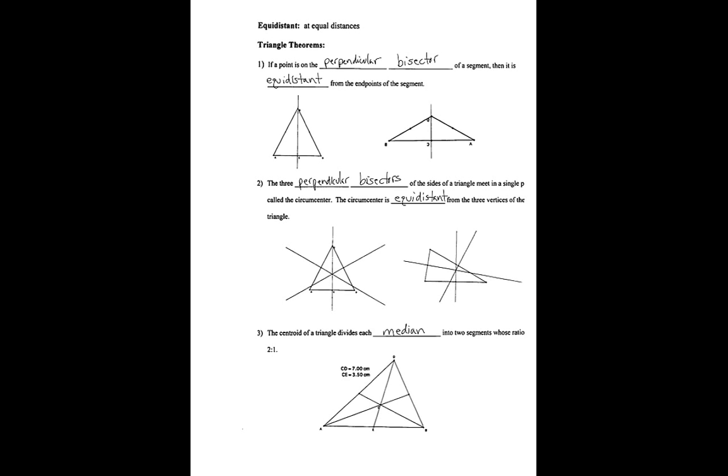The first one says that if a point is on the perpendicular bisector of a segment, then it is equidistant from the endpoints of the segment. Well, equidistant sounds like what it means. It's equal distances from those endpoints. We've talked about this a little bit. We've said that if you have a perpendicular bisector, we know that it's going to hit the midpoint and be perpendicular, and that this point up at the top, point D, is going to be the same distance to those endpoints A and B, which we've known because of the isosceles triangle theorem for a long time.